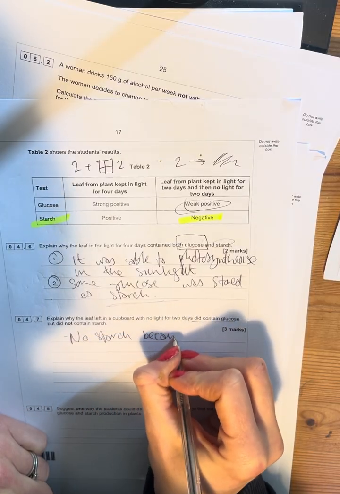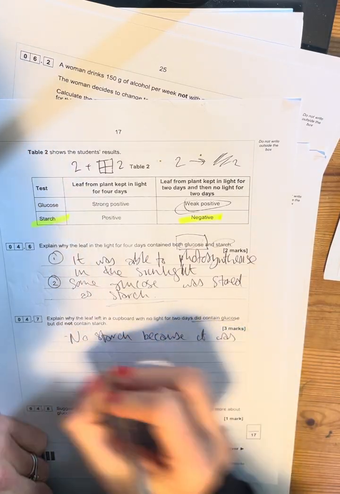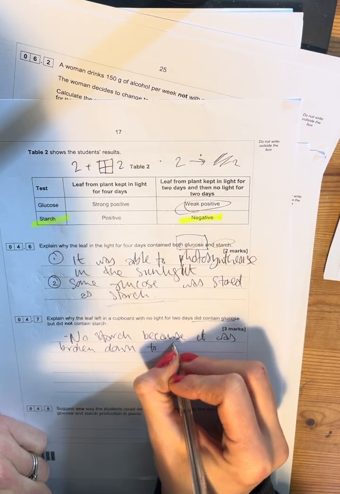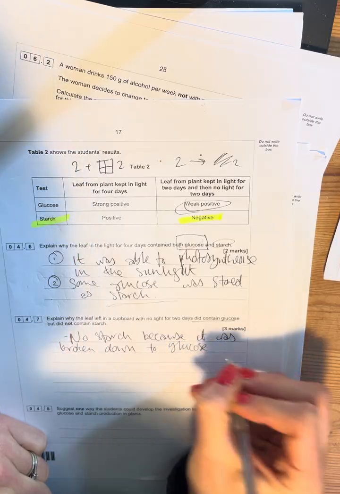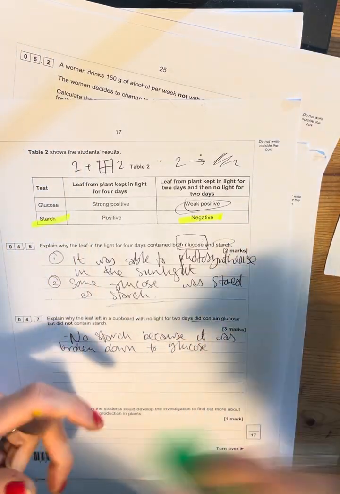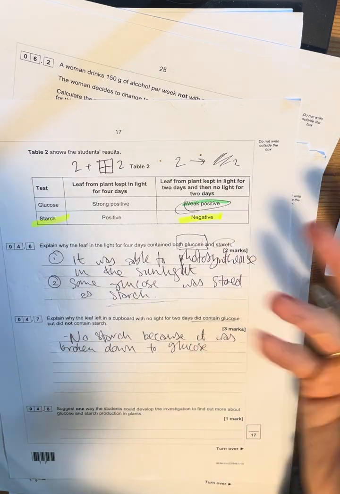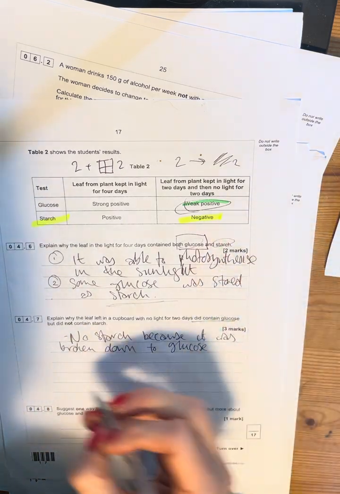No starch because it was broken down to glucose. So why is there only a tiny bit of glucose, not tons? If we've said the starch the plant had was broken down, why is there only a little bit?